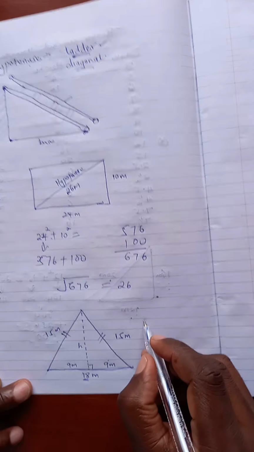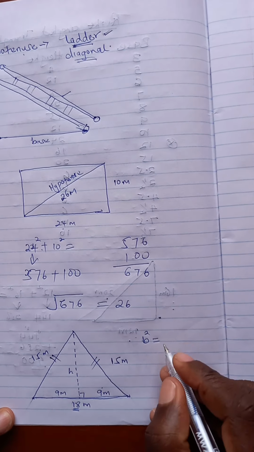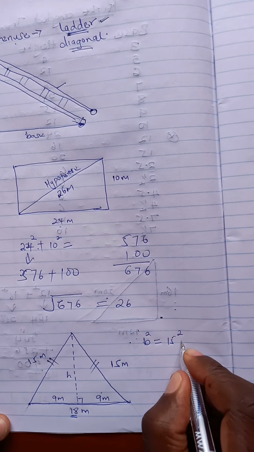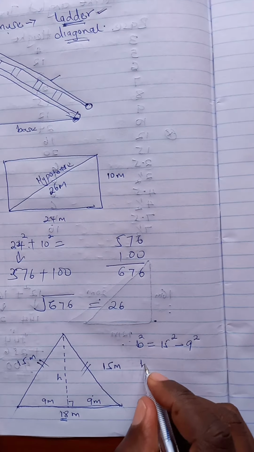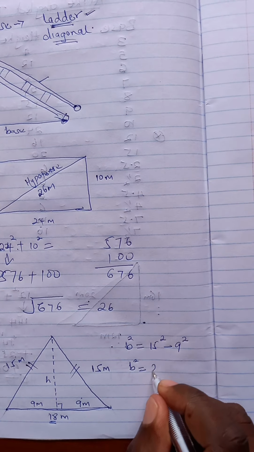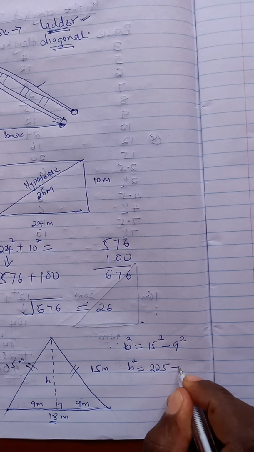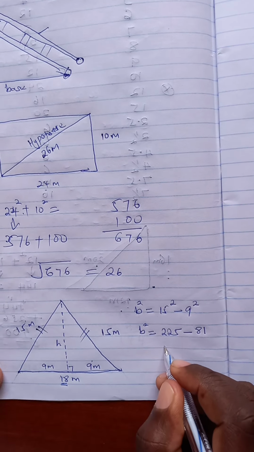Our height, which is b squared, is equal to the longest side, 15 squared, minus 9 squared, which is our base. So b squared is equal to 15 times 15, which is 225, minus 9 times 9, which is 81.